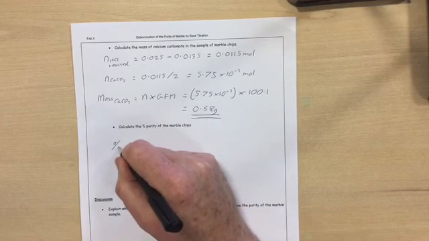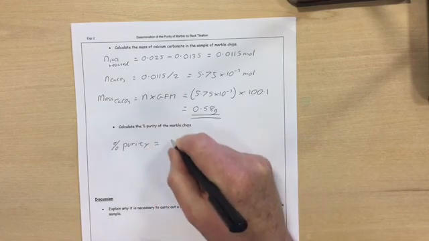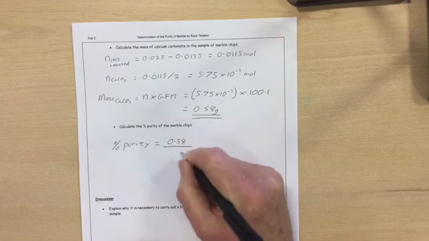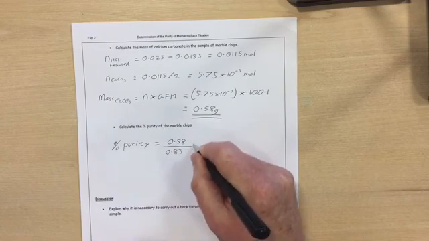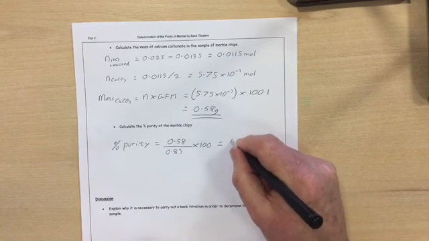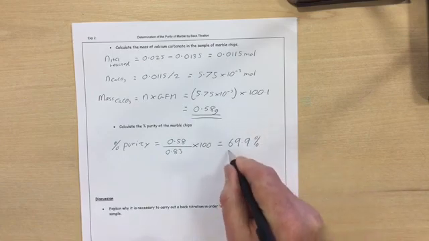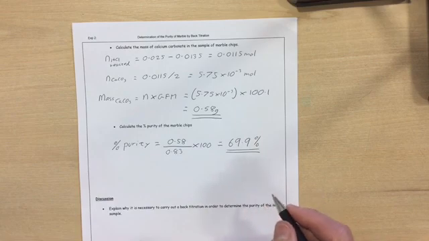The percentage purity is given by the amount of calcium carbonate over the mass of marble, which in my case was 0.83 grams, multiplied by 100 to turn it into percentage. It comes out at 69.9% pure. So our marble sample was 69.9% calcium carbonate.